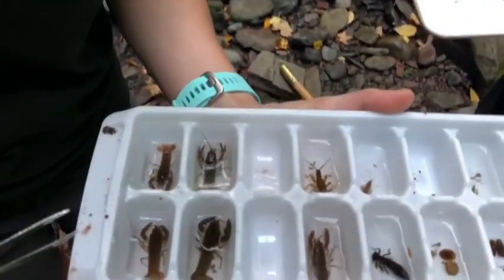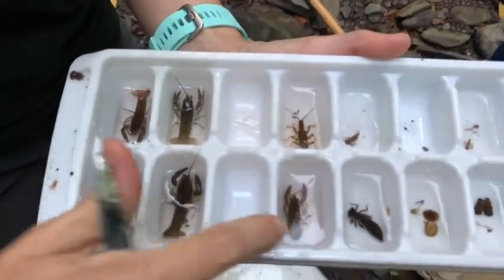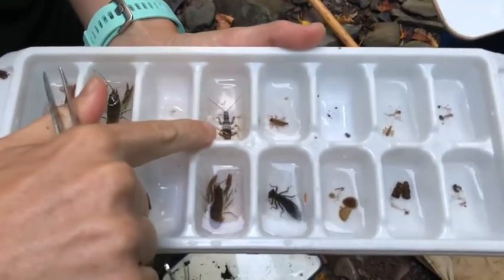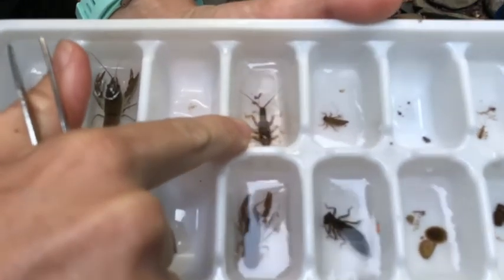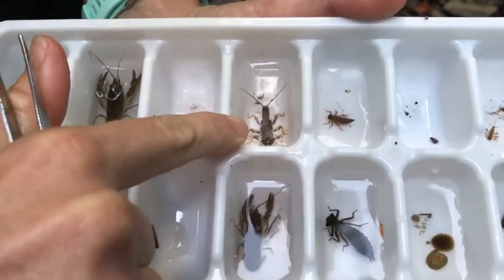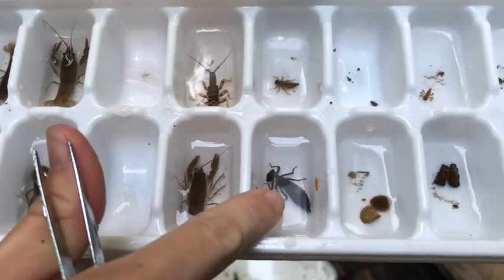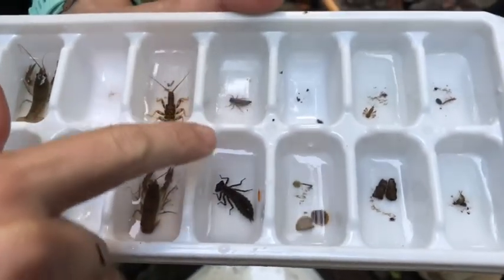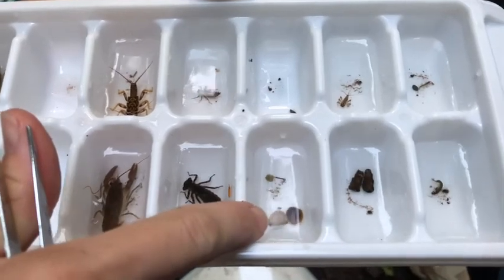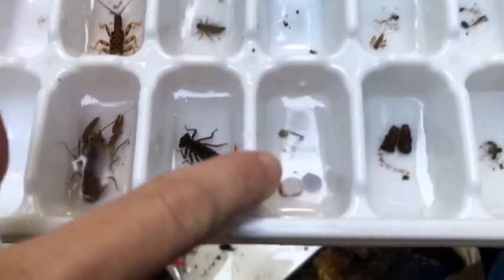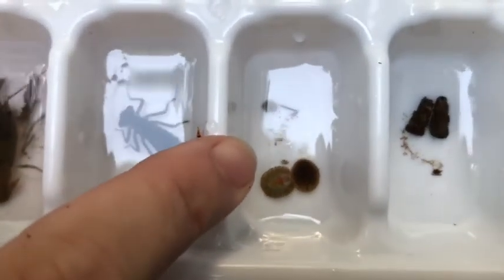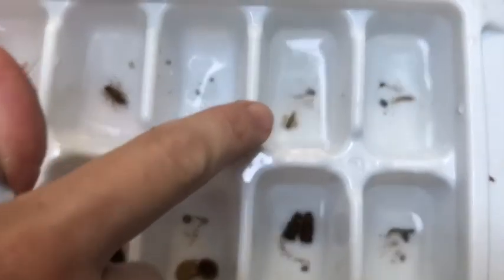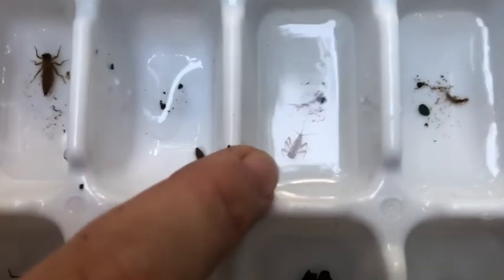A couple things you guys will see, we found quite a bit of crayfish, these guys here. We found 5 of those. We did find this one stonefly larvae that is pretty large. We found a dragonfly larva. We found water pennies. And we'll do this guy first. This is a mayfly larva.